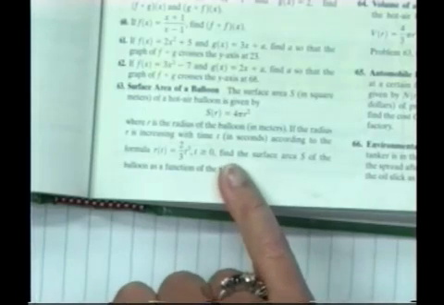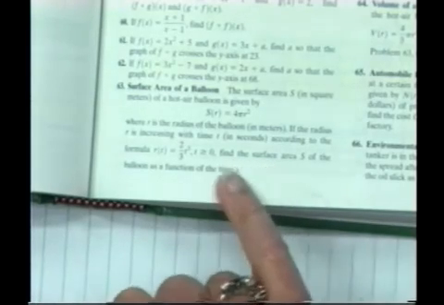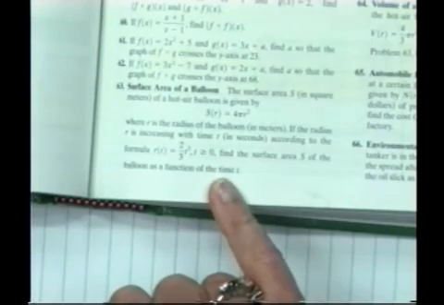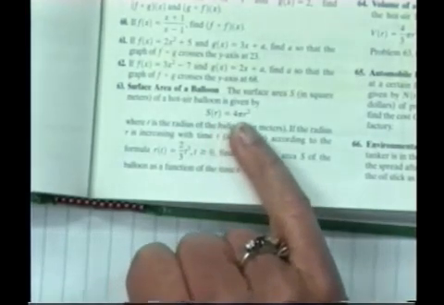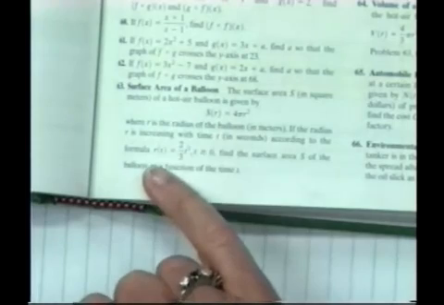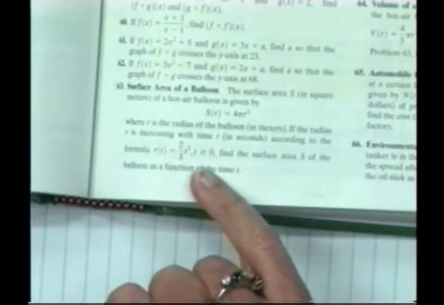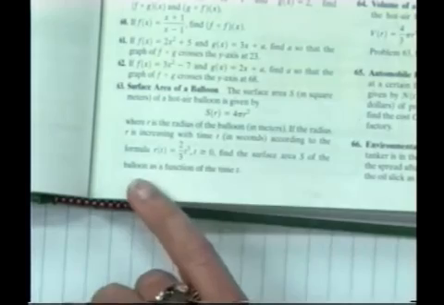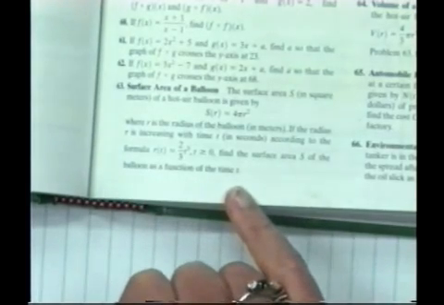Now the question says, I'm very interested in the surface area of this balloon after t seconds. See, the surface area is in terms of the radius. The radius is in terms of time air is being pumped in. But we want to come up with a function that will give us the surface area based on the time. Do you see the question? All right, so we're just going to take it apart and use some common sense.